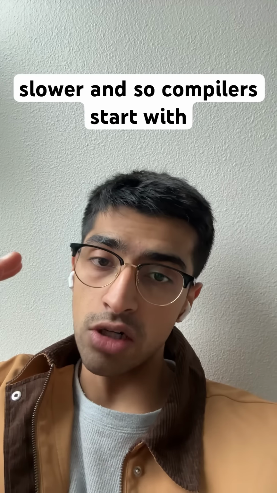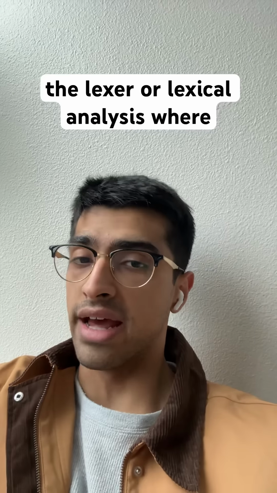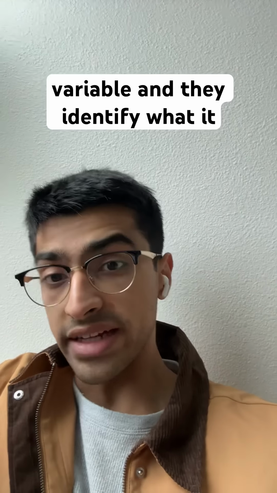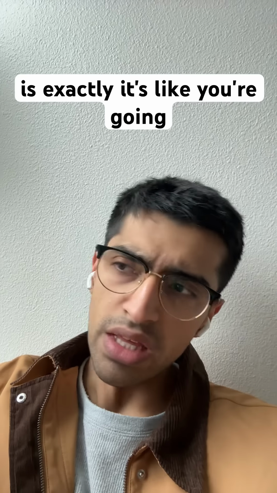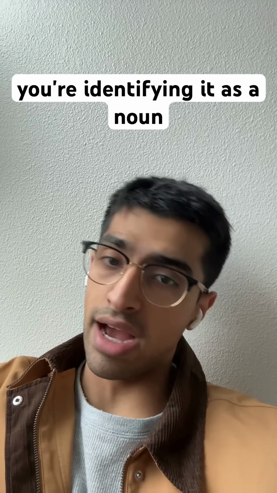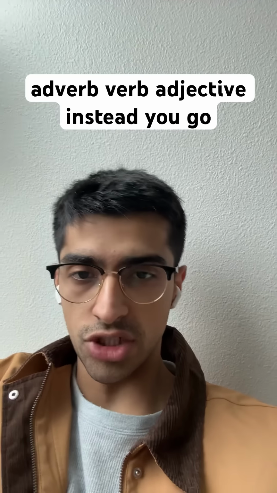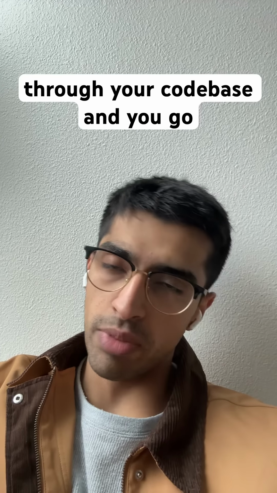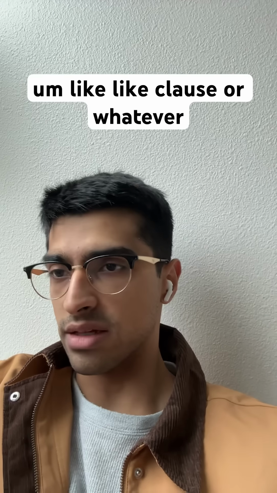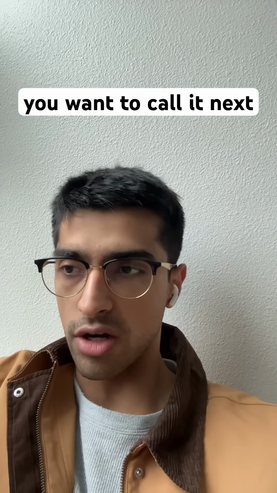And so compilers start with the lexer or lexical analysis, where they check every single word or variable and they identify what it is exactly. It's like going through an essay and identifying every word as a noun, adverb, verb, adjective. Instead, you go through your code base and you go, this is a variable, this is an operand, this is an if clause or whatever you want to call it.